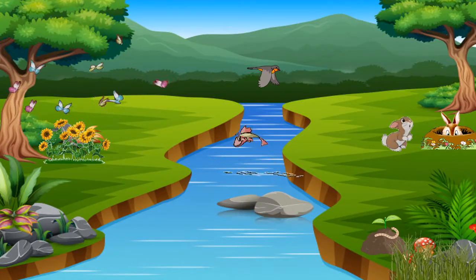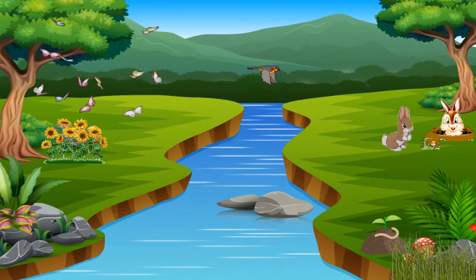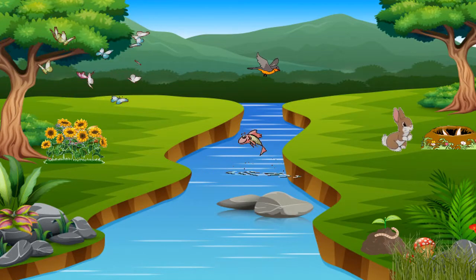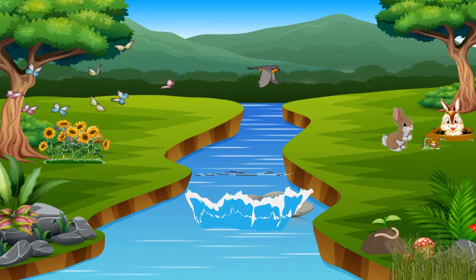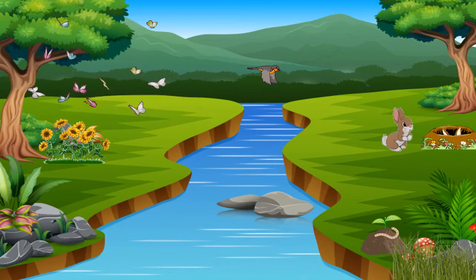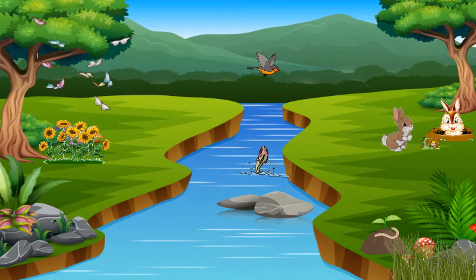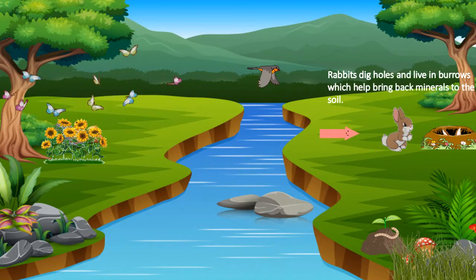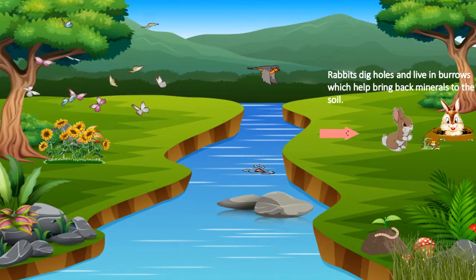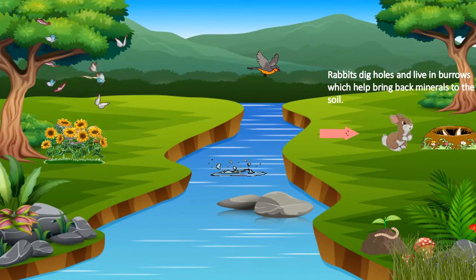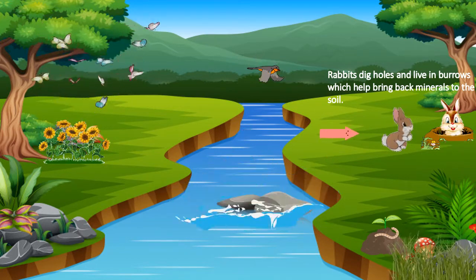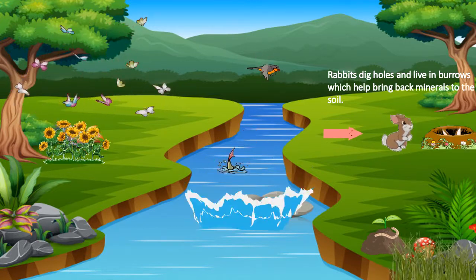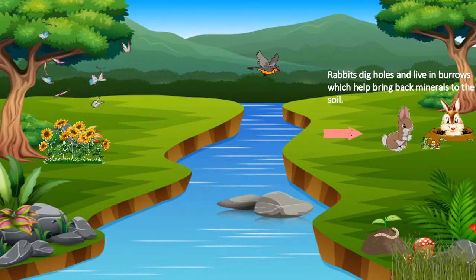As discussed in our previous lesson, animals play a role in changing the environment around them. In today's lesson, we will talk about other examples of animals that can change the environment. First of all, we will start talking about rabbits. Do you love rabbits? Well, we all love these cute animals. Rabbits change the environment by digging holes and living in burrows, which help bring back minerals to the soil.